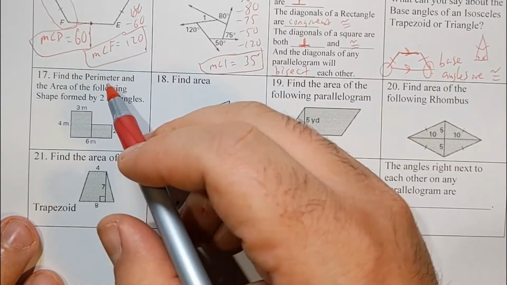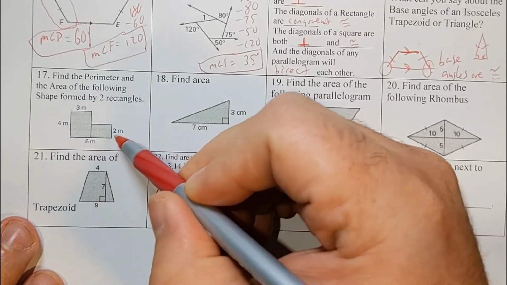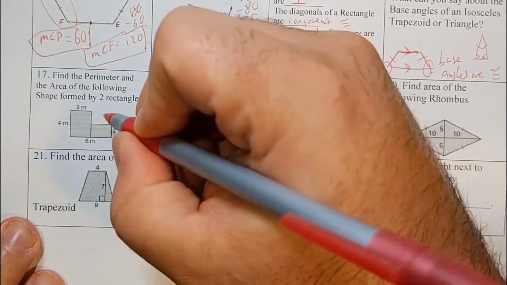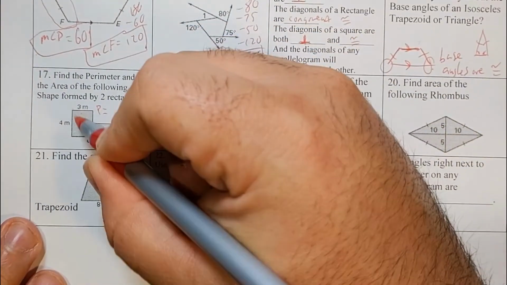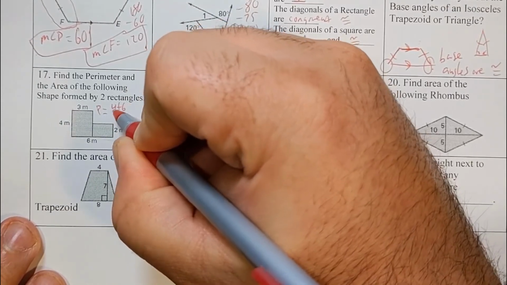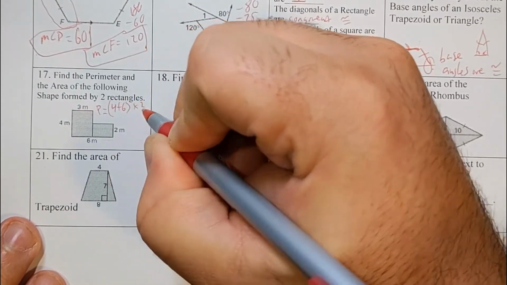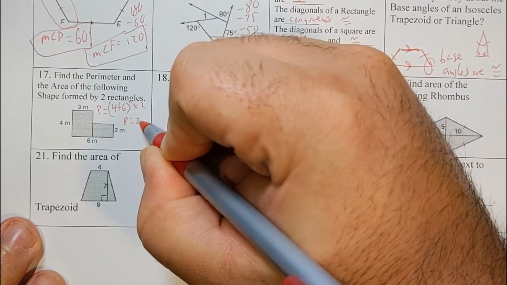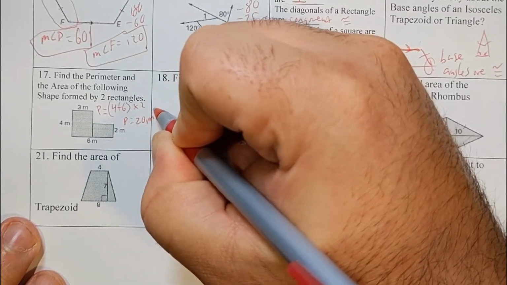If you're finding the perimeter, remember you can get the two longest sides and then just double them. So for the perimeter, you can get 4 and 6. And whatever that gives you, multiply it by 2. So the perimeter would be 10 times 2, 20 meters.